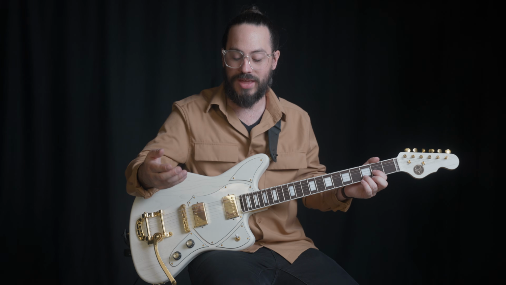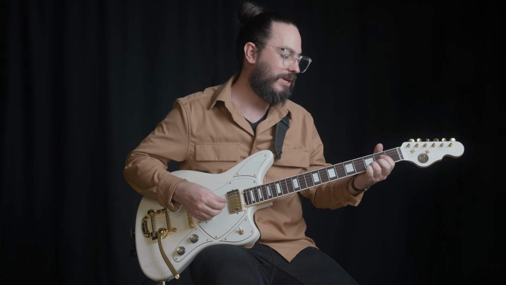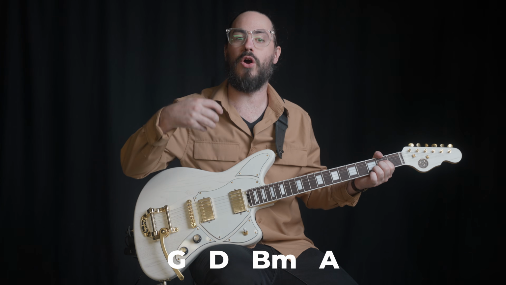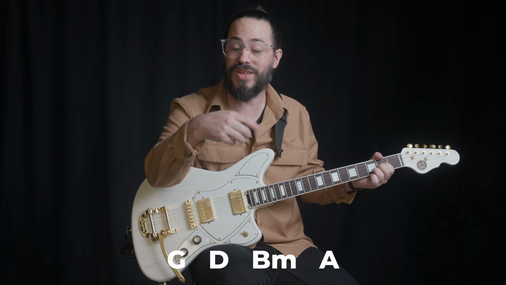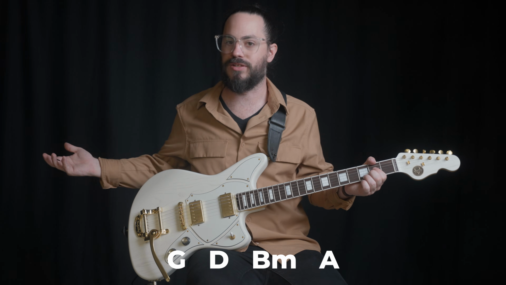So let's say that in the key of D, we have a chord progression that is going to be G, D, B minor, A. And you're in the key of D. So we've learned this song that has this progression in it. But then you see that the song you learned wasn't actually scheduled in D, but instead they scheduled it in C for some reason. Well, how do we transpose this?